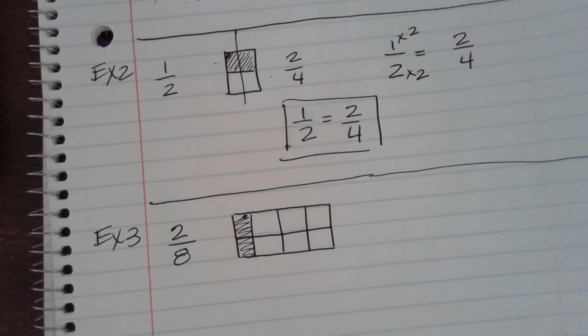Look at that visual and think about relationships: what do you notice about groups, about groupings? What do you notice about how it's set up? How can we create an equivalent fraction to 2/8 using this visual, for a fraction that is smaller?